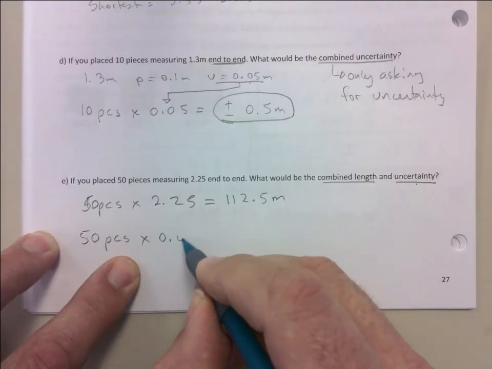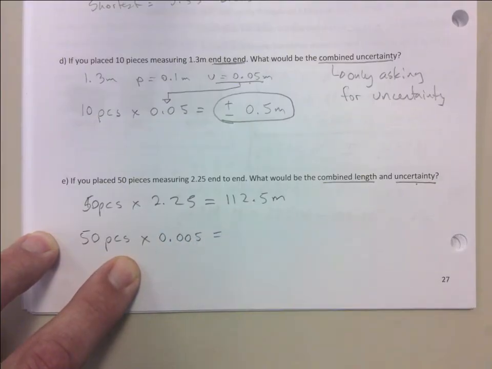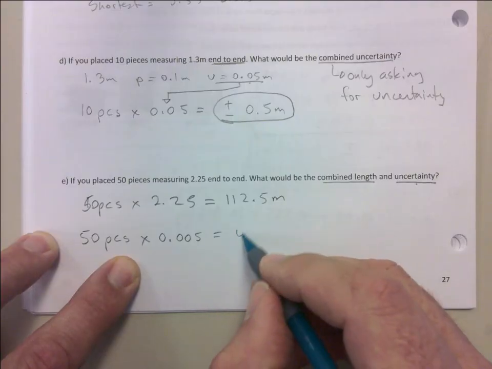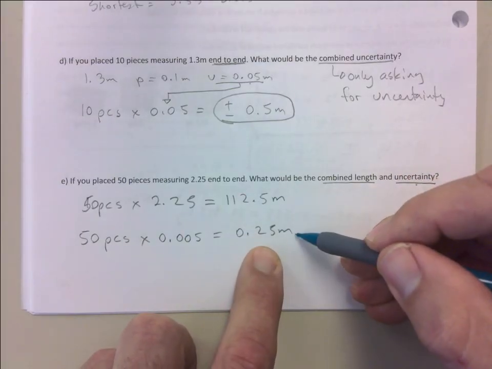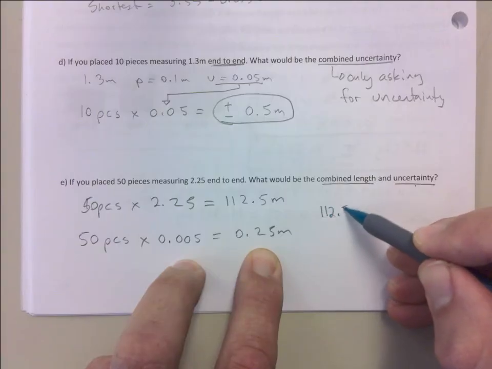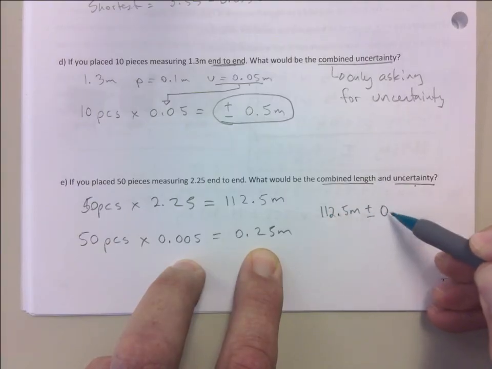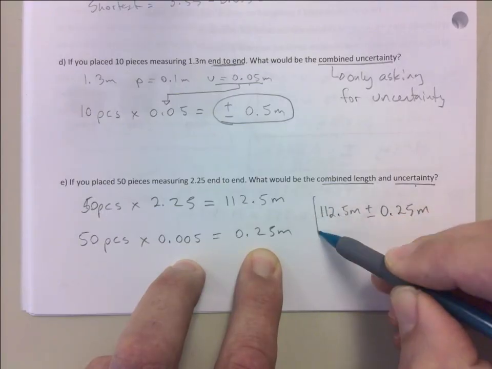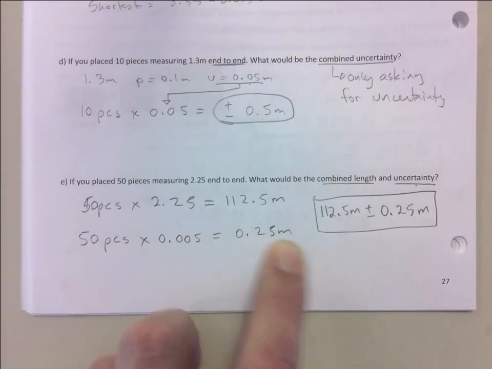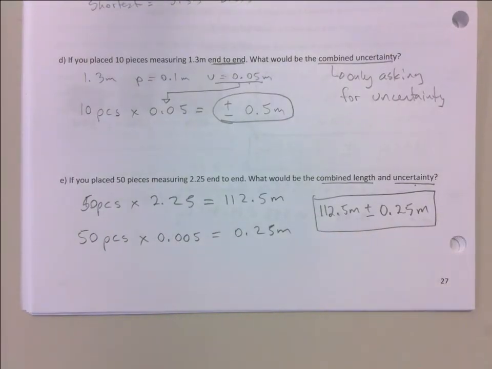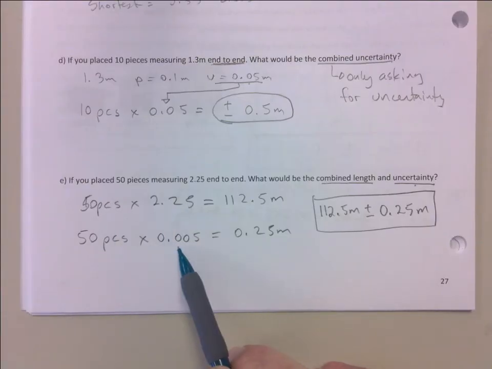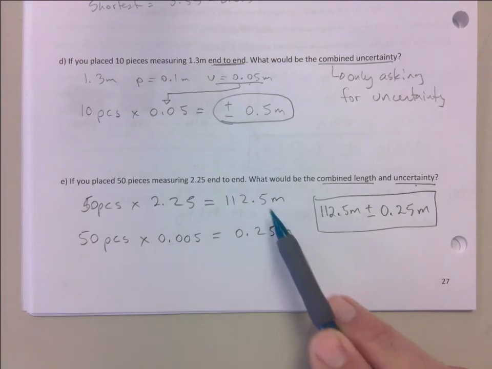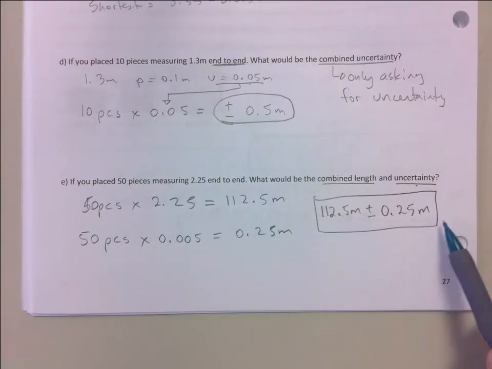It was 0.005 of a meter. So we multiply that by 50. And so that's 0.25 meters. So you've got the combined length and the combined uncertainty. So you're just going to write it like this. It wants the combined length and the combined uncertainty. So in this case, it was just a matter of multiplying each, the measurement and the uncertainty, by 50. You've got them both. Now you just have to write them in this format to get that right.